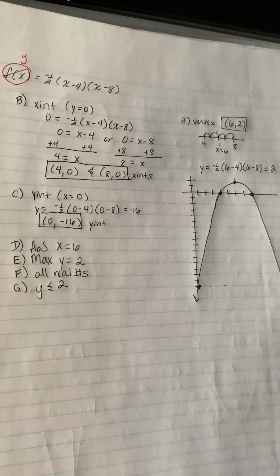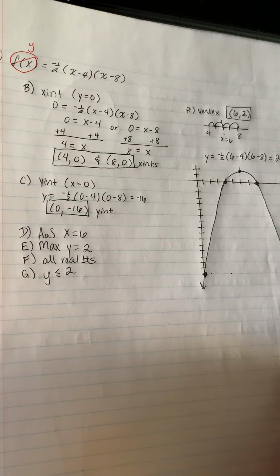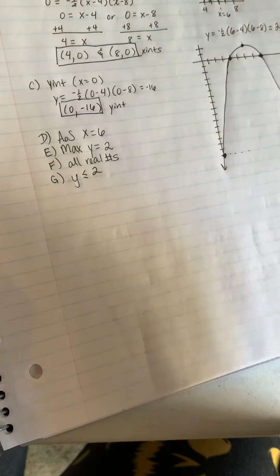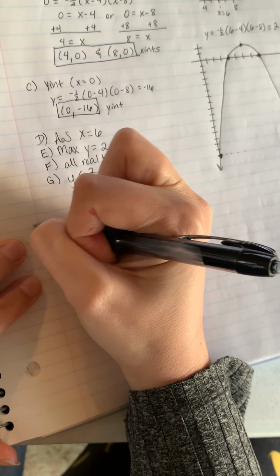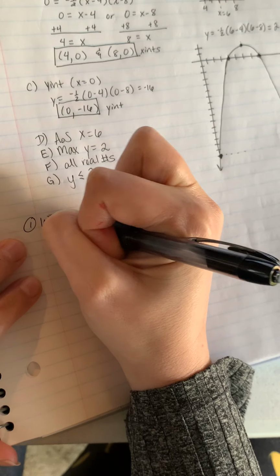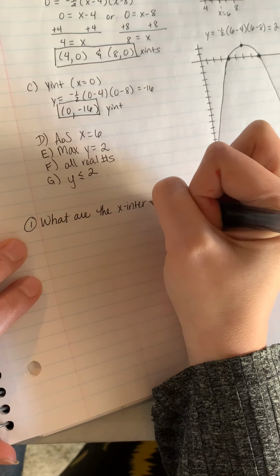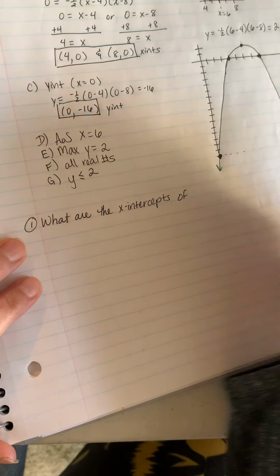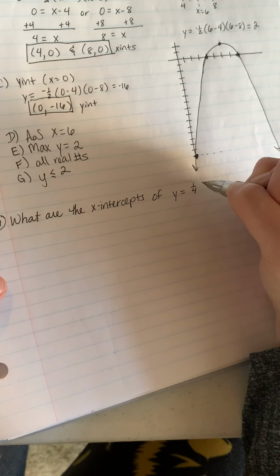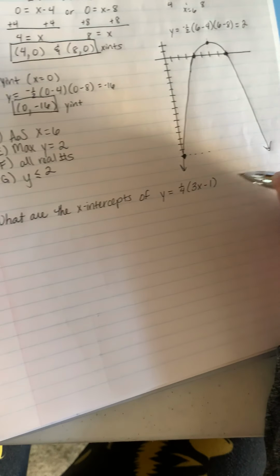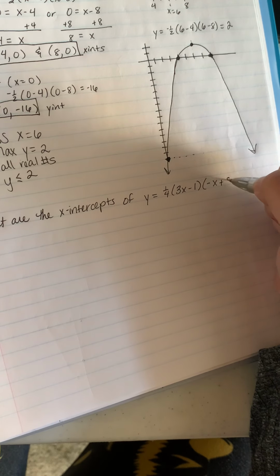Okay. All right, one more, but I'm not going to do the whole thing. I'm just going to do the zero product property part. Okay, so just to make sure we get, so what are the x-intercepts? So new example. What are the x-intercepts of y equals 1/4, 3x minus 1, and negative x plus 8.